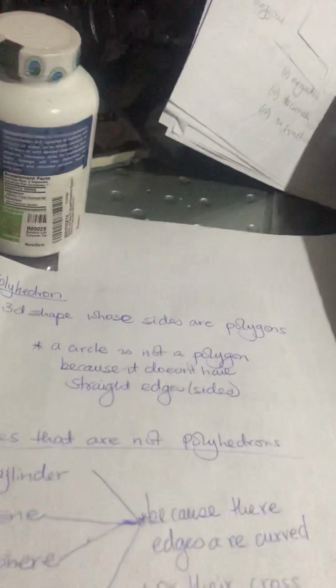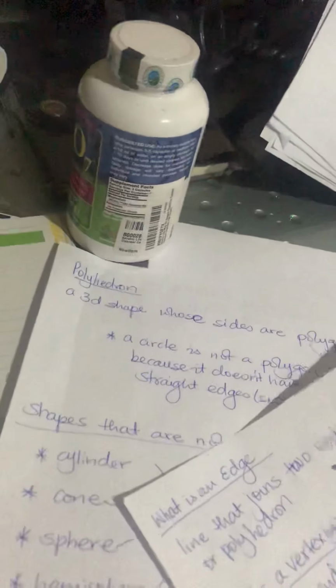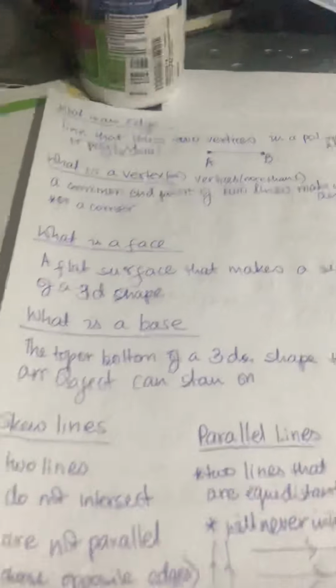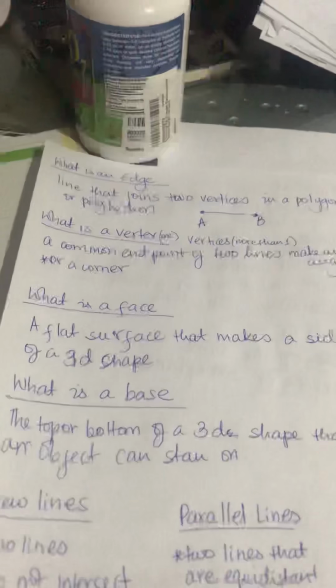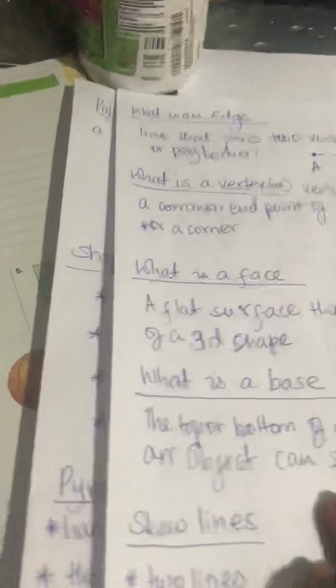We have discussed all this. So this is what you need to know for you to be successful over here. You need to know the names of these pictures.